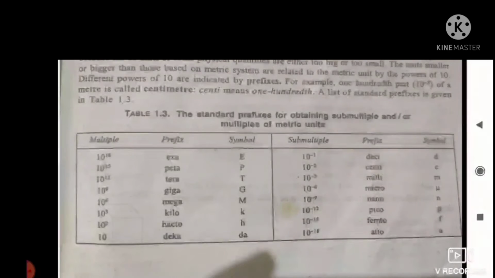But over time, a number of other units such as multiples and submultiples of the SI units have come into use. This has happened because the SI units of some physical quantities are either too big or too small. The units smaller or bigger than those based on the metric system are related to the metric unit by a power of 10. Different powers of 10 are indicated by prefixes. Now we are going to discuss prefixes in SI units.